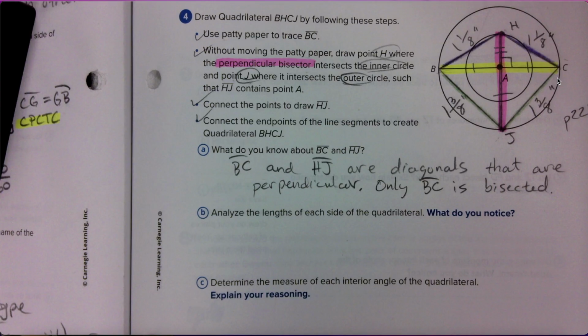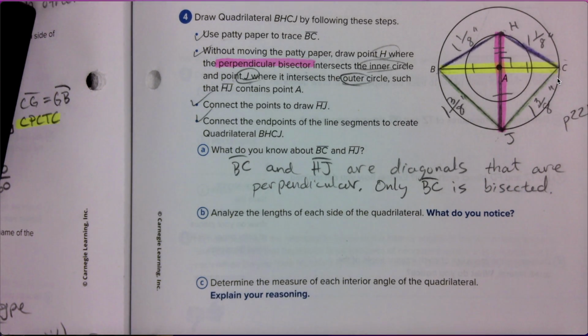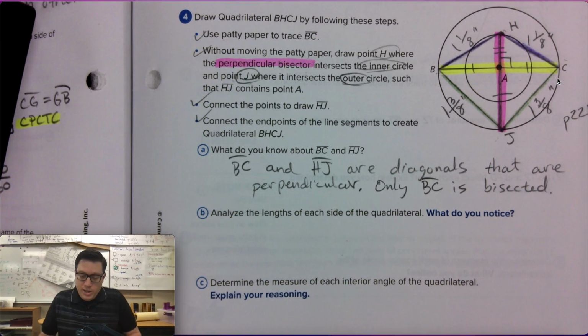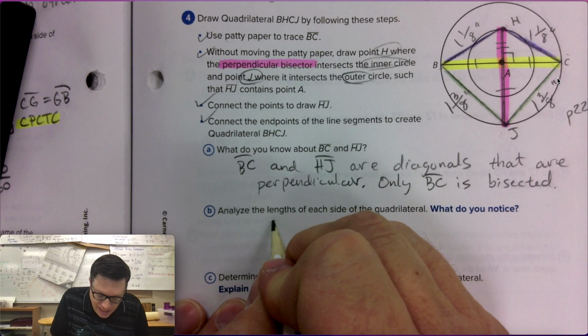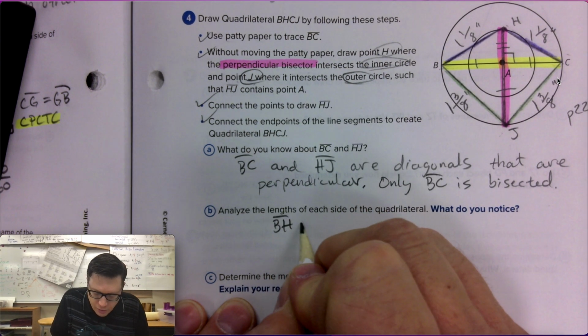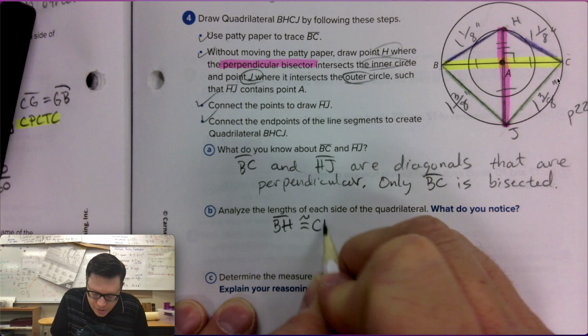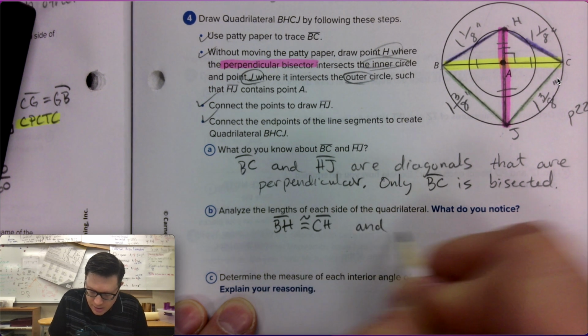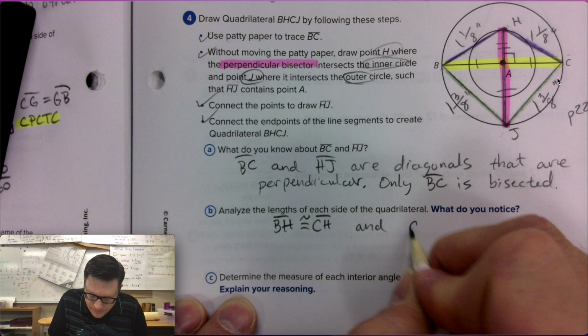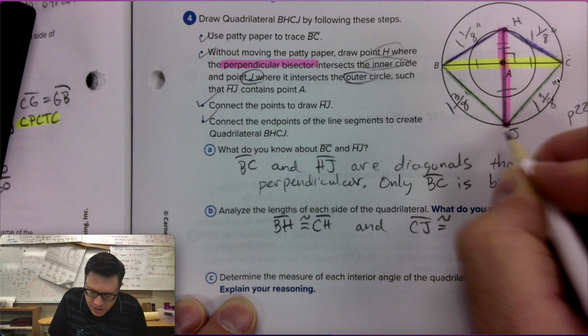Let's bring it back out to the full picture here. Analyze the lengths of each triangle. Well, we did. We found out that actually BH is congruent to CH, and CJ is congruent to JB.